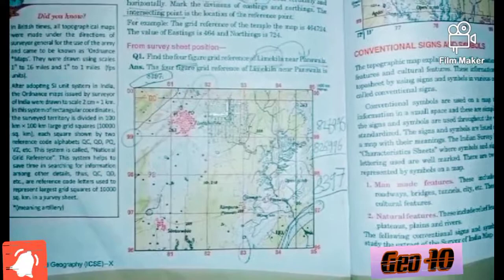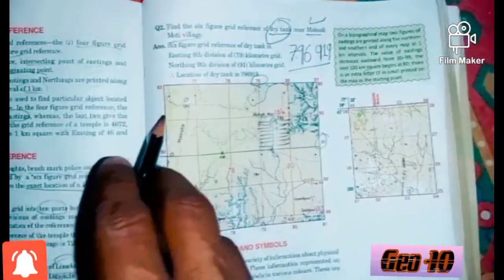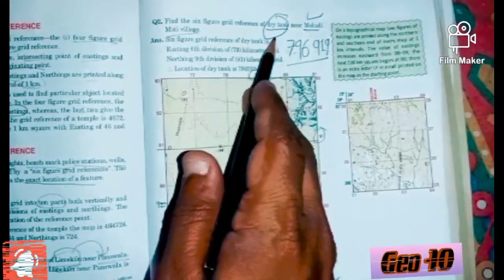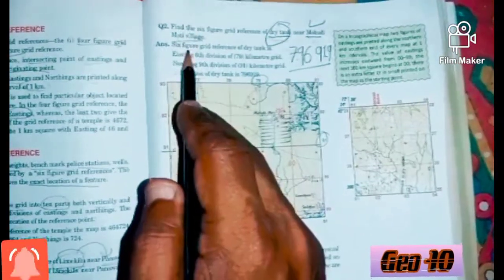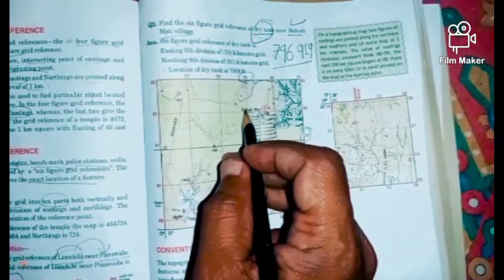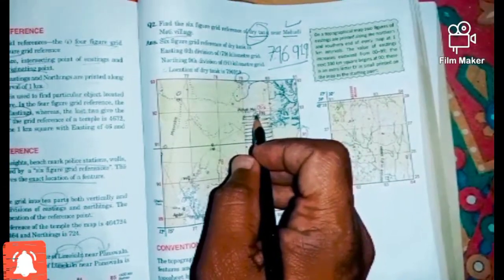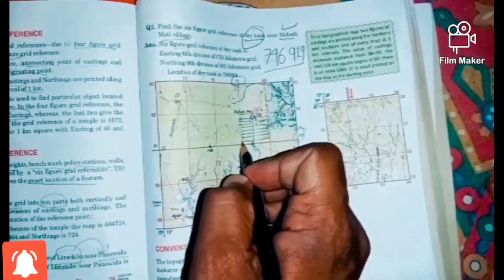Hope you try to understand. Here one more example on the next page will help you to understand in a better way. Try here. The question is, find six figure grid reference of a dry tank near Mahodi Moti village. As usual, first you need to find out the place. Here it is Mahodi Moti, and this is what dry tank symbol. So first you need to find out four figure.